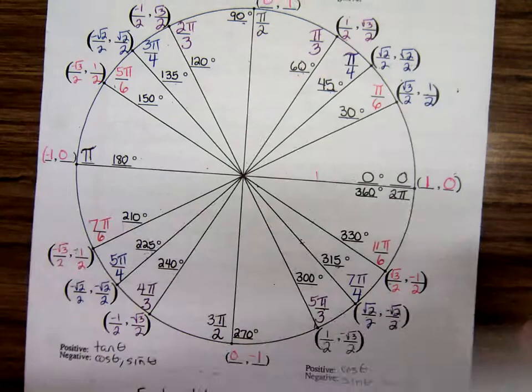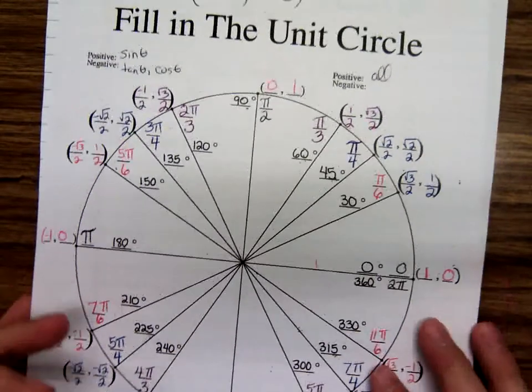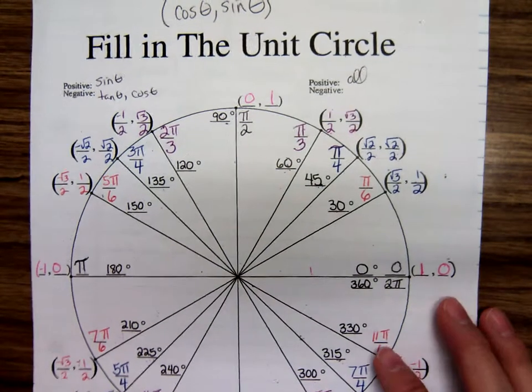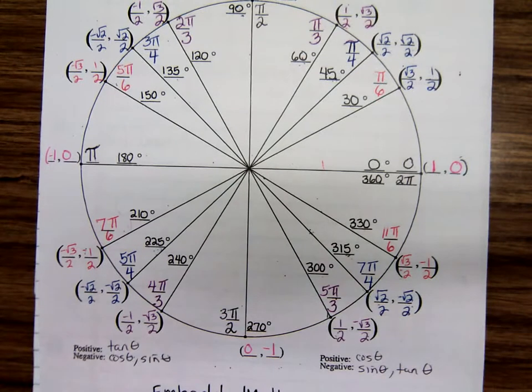So that's it. This is using radian measures on the unit circle. Okay? So I'm about out of time, so I better just call it quits. So this is sections 5 and 6, I believe. That's what it is this semester anyway. Working with that unit circle.